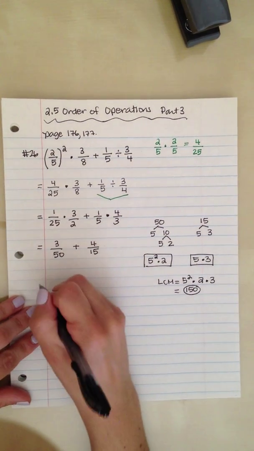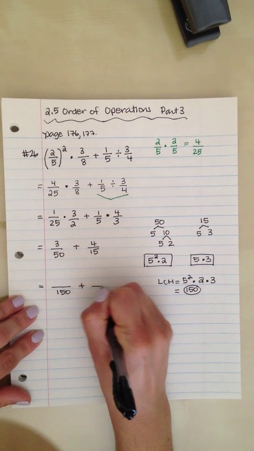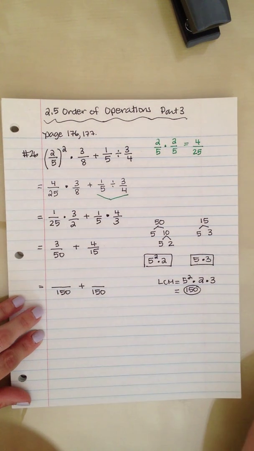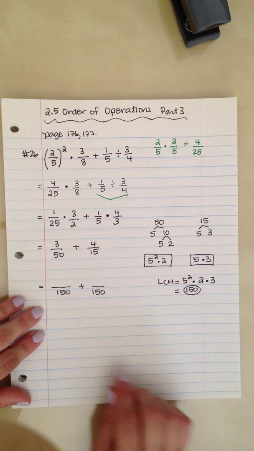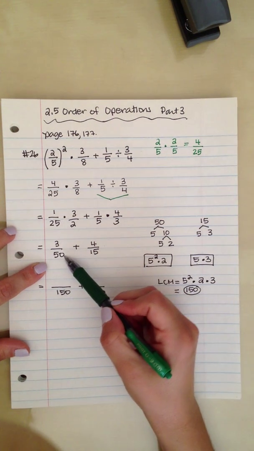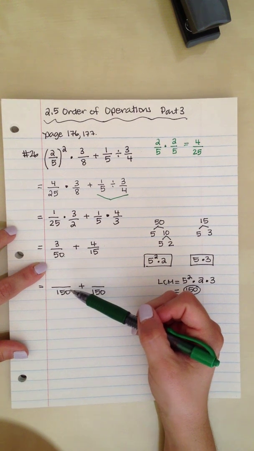Okay, going back to the problem. Okay, so now we need to figure out what we are going to multiply, looking back at 3 over 50. 50 times what number gives us 150?